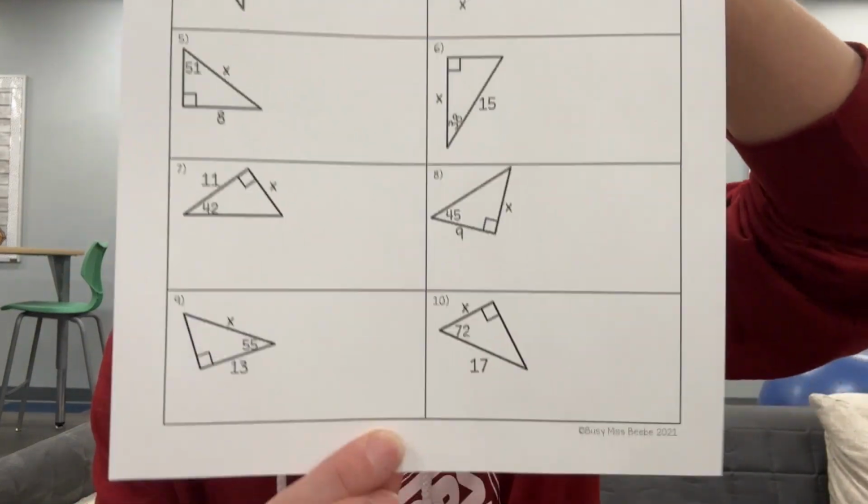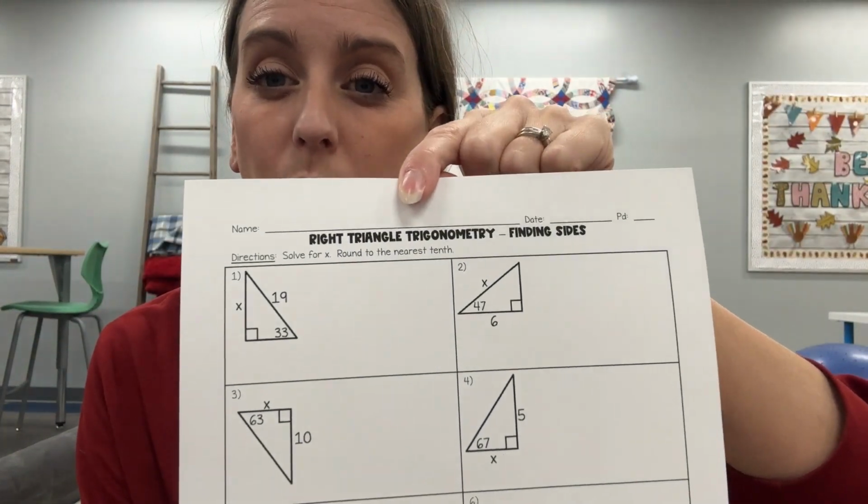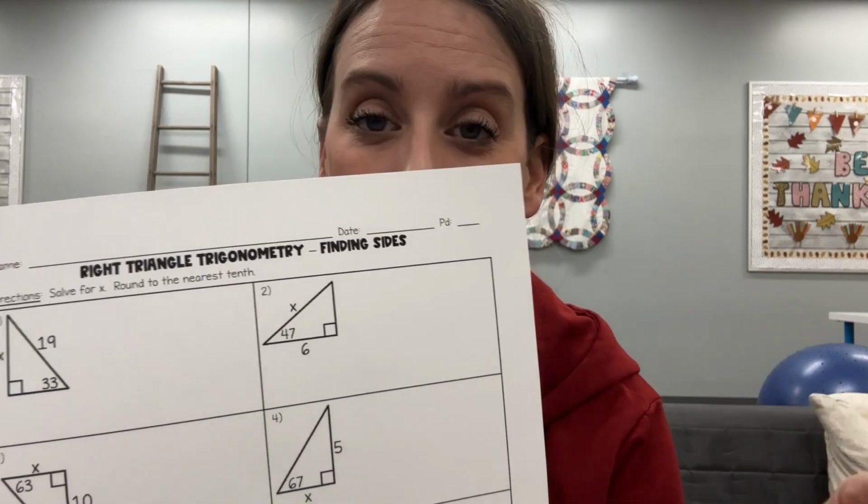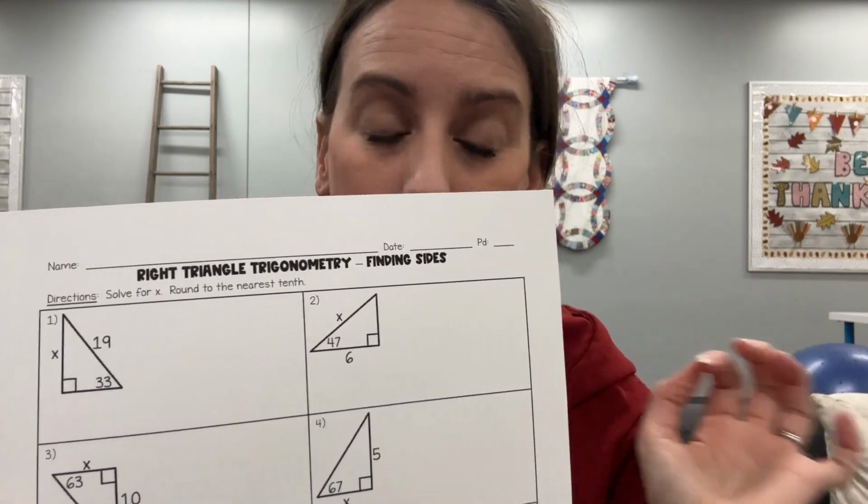The other thing that I really like is that it comes with a paper copy as well for the students to show all of their work. This worked really well as well. If a student forgot their iPad or their Chromebook, or it's not working, it's not charged, whatever the excuse is, they don't have an excuse. They can still do the assignment because it's right here.